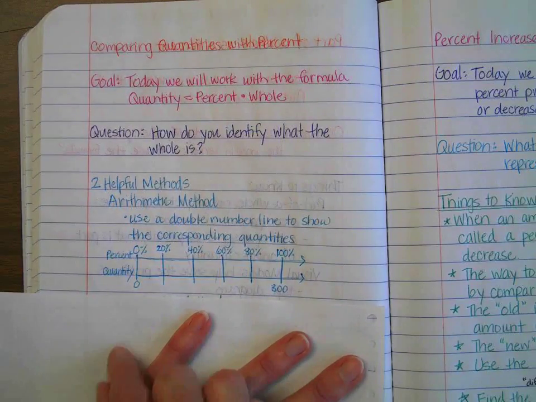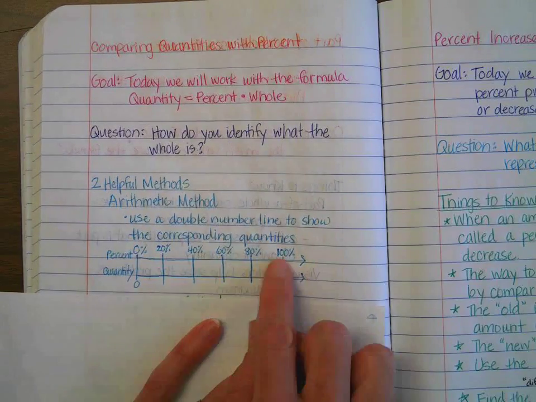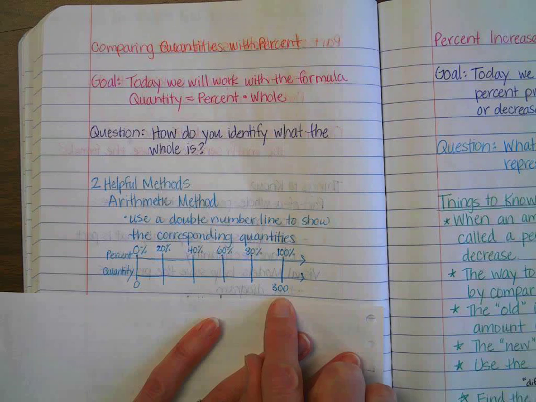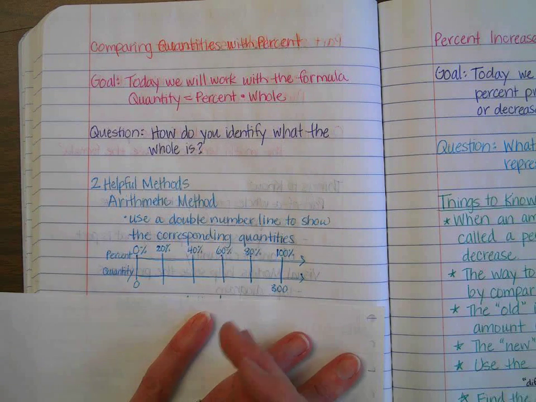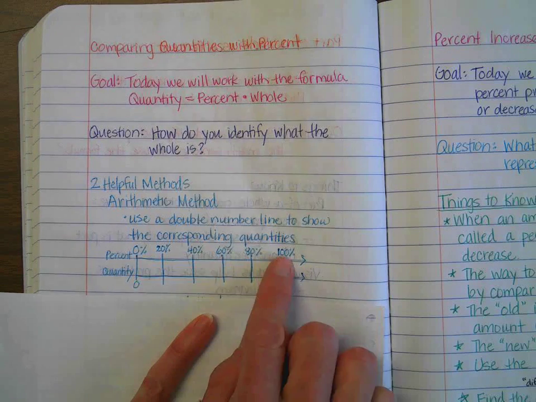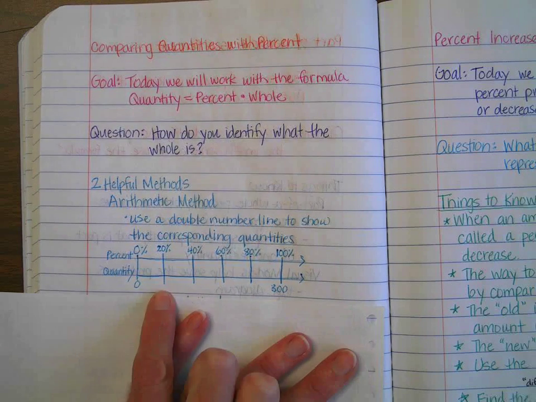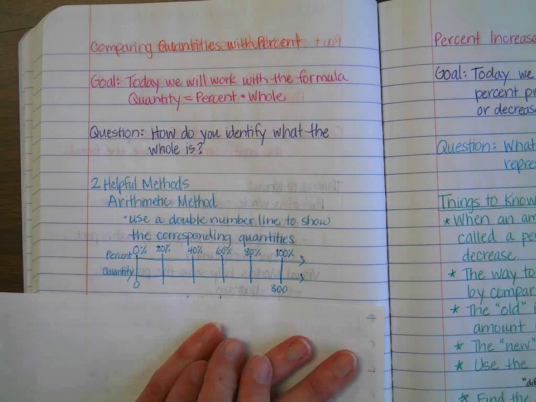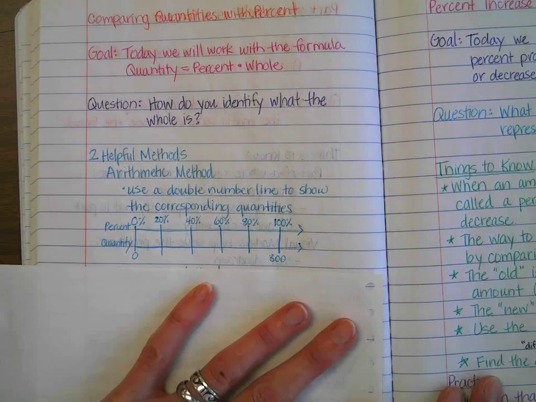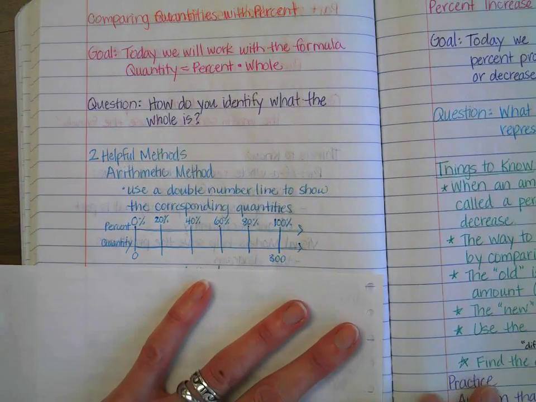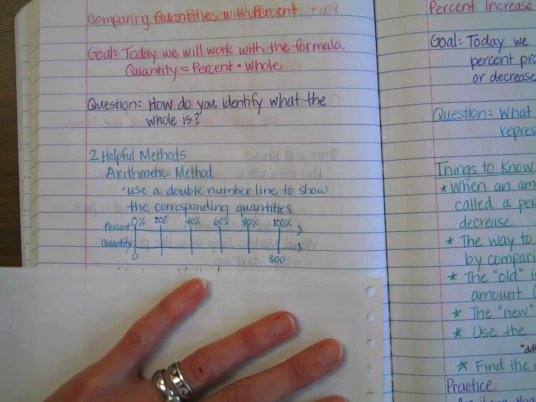For this number line, we have 0% corresponds with 0 in the quantity, and 100% corresponds with 300 in the quantity. Depending on which amount I want, I can very easily find the missing amounts. To get down to 20%, I would divide by 5. So 300 divided by 5 is 60, and then I can fill in the chart as we go. So the double number line is really helpful. You can also use tape diagrams, or any of the other models that we have been working with.